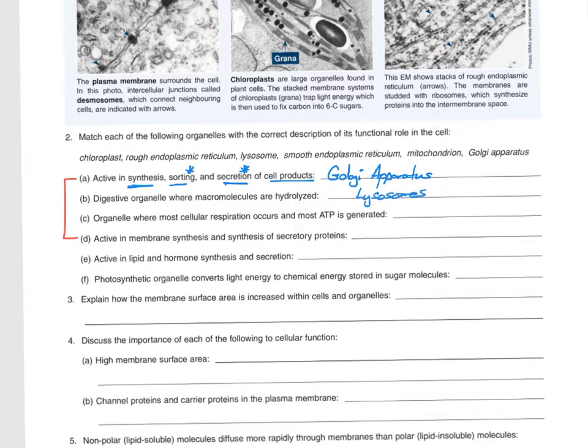Really easy. Organelle where most cellular respiration occurs, you make most of the ATP in the cell. Where is it? Mitochondria. Notice I said most, and we'll go into that when we do cellular respiration next week, photosynthesis the next.